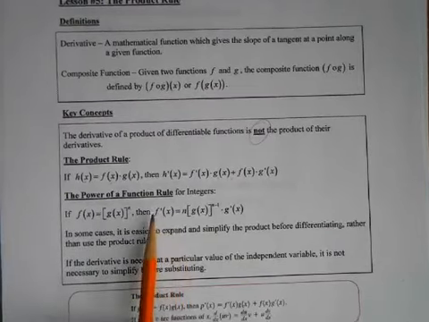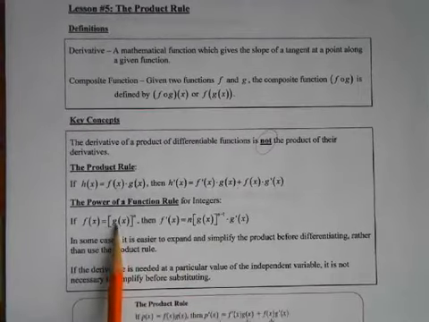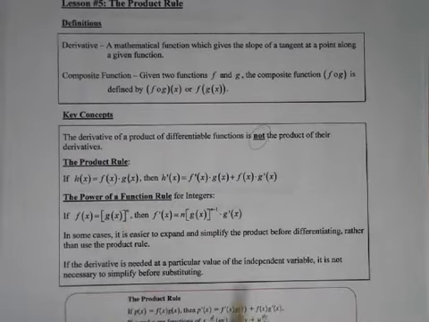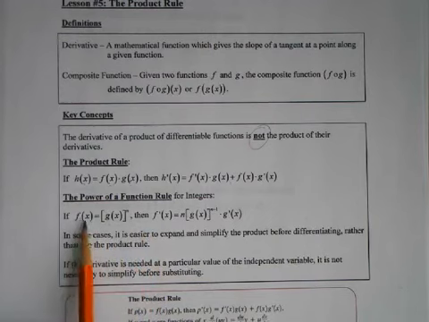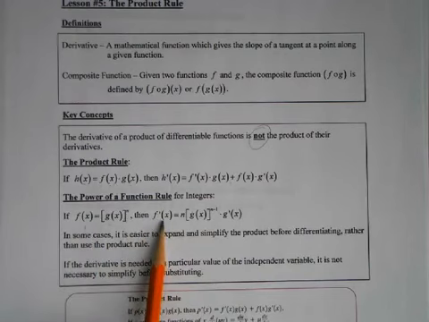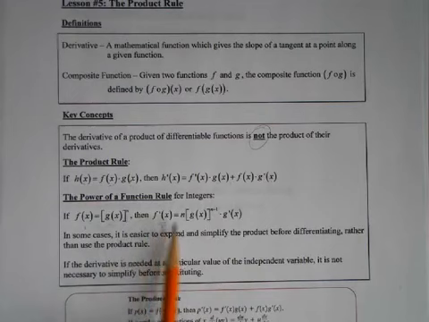Okay. Now this one here, we've kind of seen this already when we did the chain rule. So if f of x was g of x to the power n, then the derivative of f of x, f prime of x, is equal to, and this time we're looking at the exponent there.